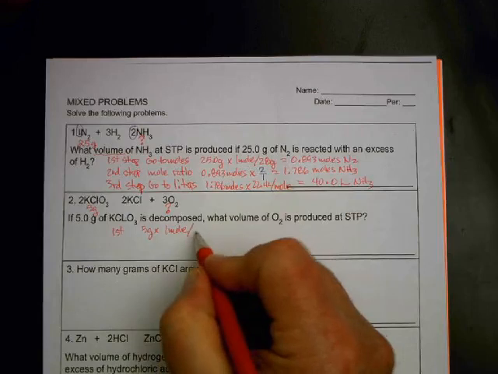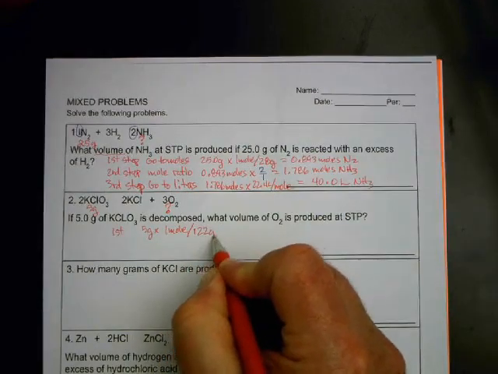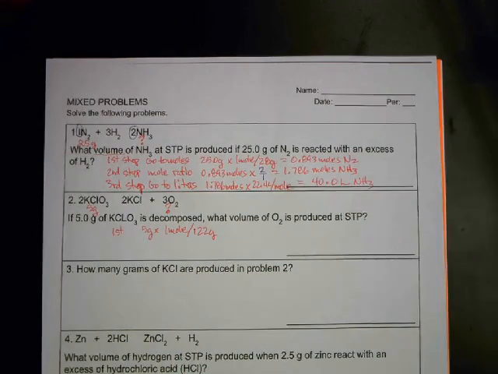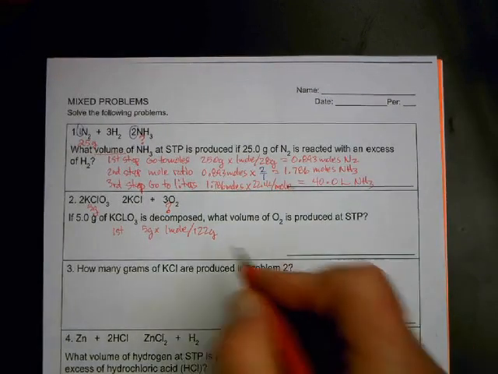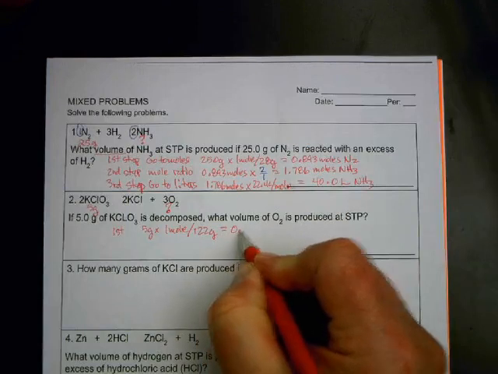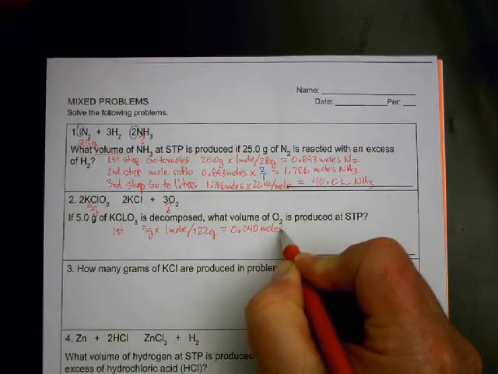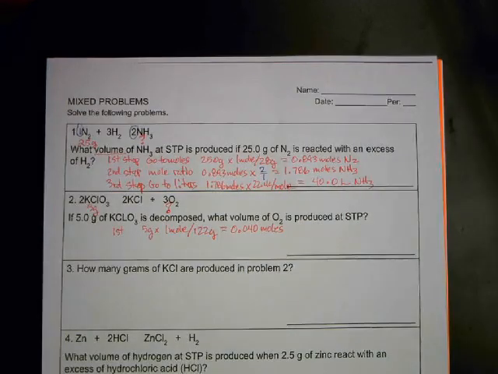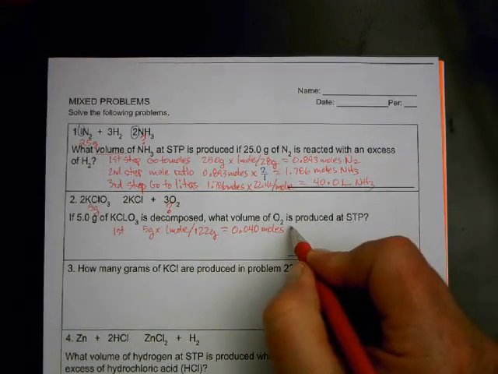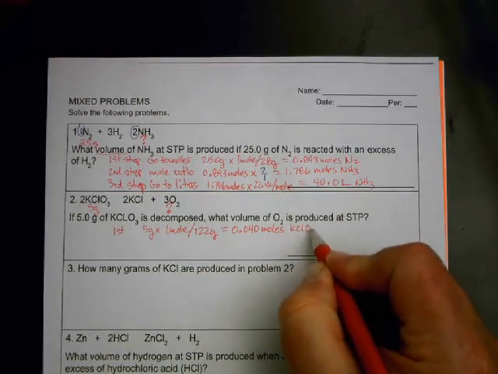KClO3 adds up to 122. 39 for the potassium, the K, 35 for the chlorine, and 48 for the 3 oxygens gives me that 122. And basically this comes out to be 0.04 moles of the KClO3.